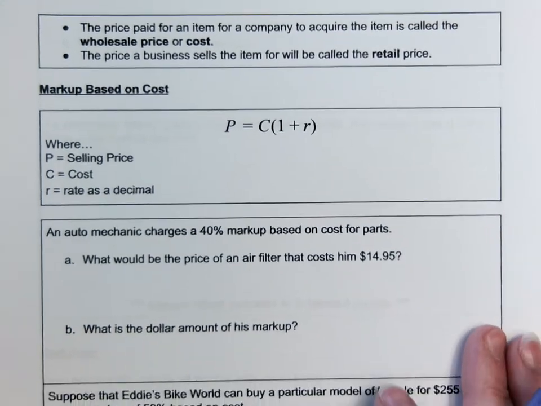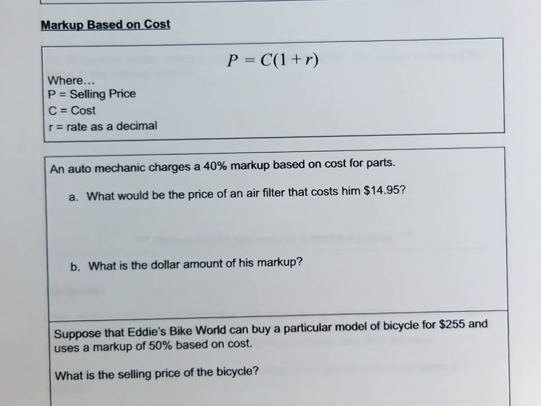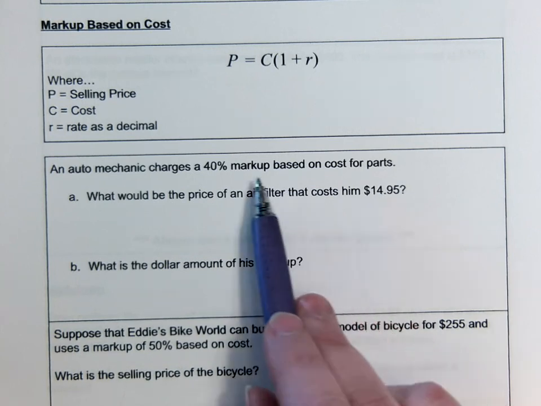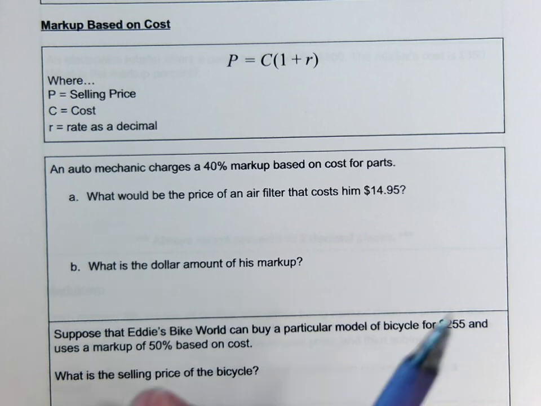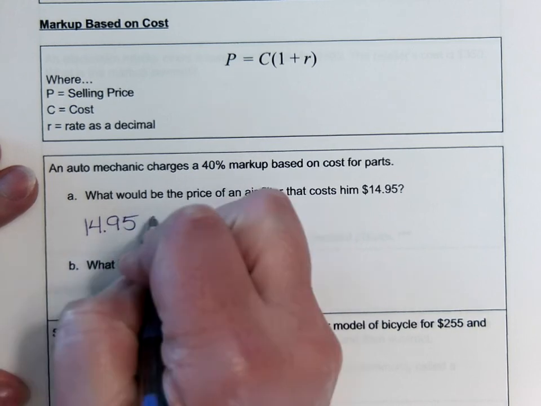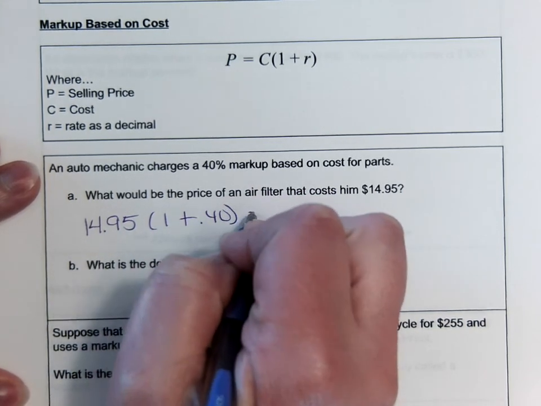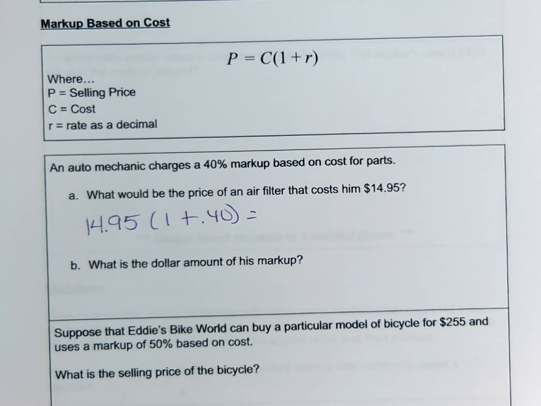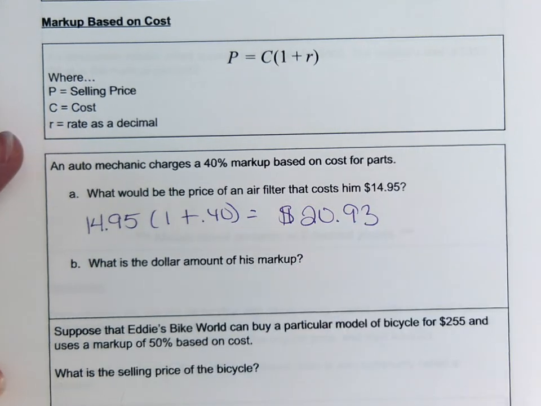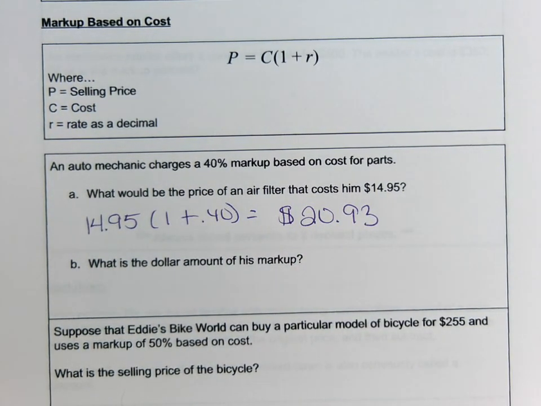An auto mechanic charges 40% markup based on cost for parts. What would be the price of an air filter that costs him $14.95? So the auto mechanic is going to buy the part for $14.95, and then he's going to raise the price of it 40% and then sell it at that higher rate. Okay, so we're going to do $14.95 times 1 plus 0.40, and that will give us the markup price. That will be $20.93.